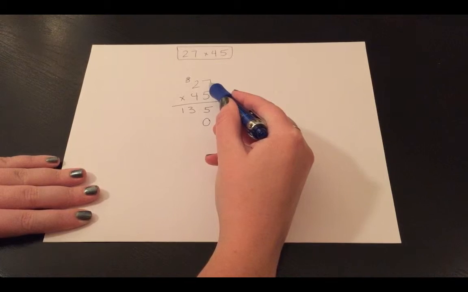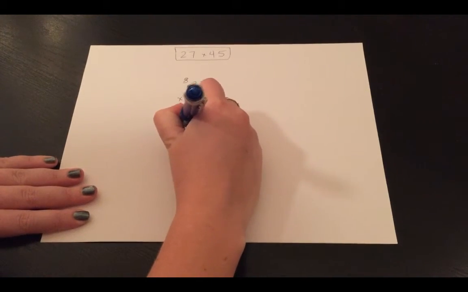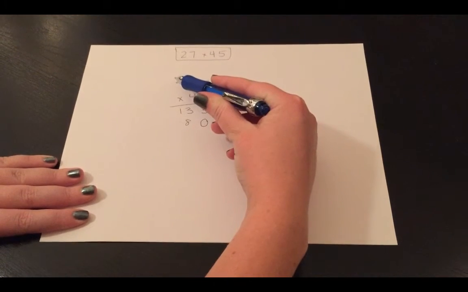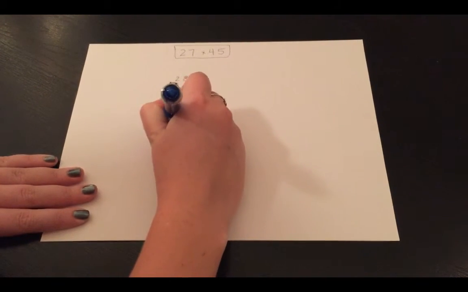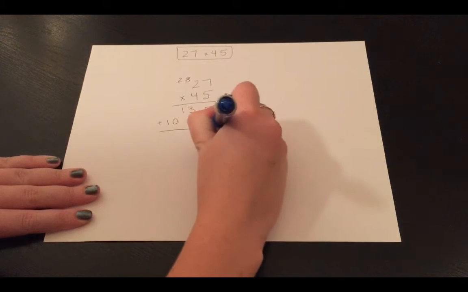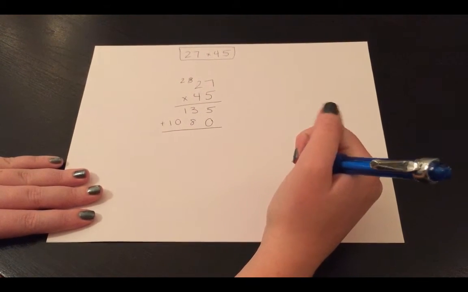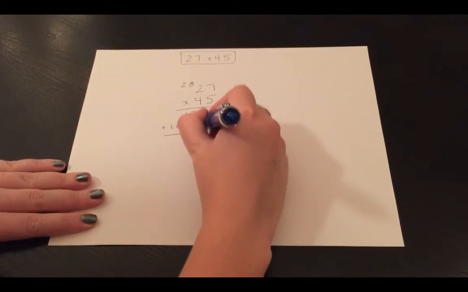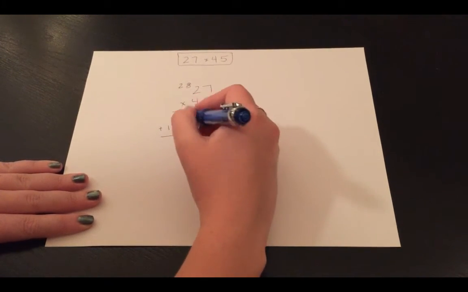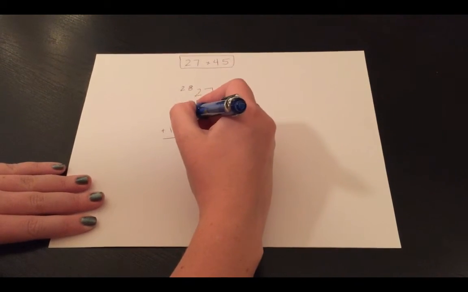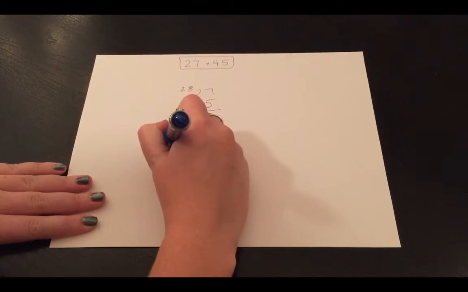Now we do 4 times 7, which is 28, so we put 8 here and 2 up here. Then 4 times 2 is 8 plus 2 is 10. Take a moment to pause. Now our final step, we just add. So 5 plus 0 is 5. 3 plus 8 is 11. 1 down here, carry over the 10. 1 plus 1 plus 0 is 2, and 1 by itself is 1.